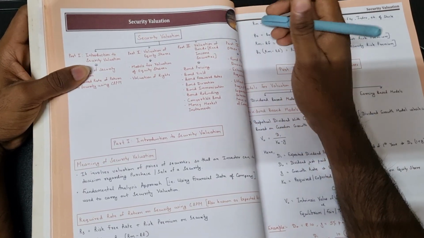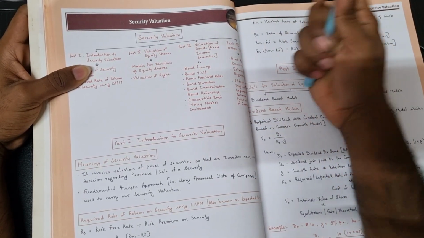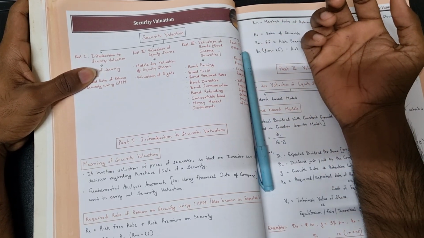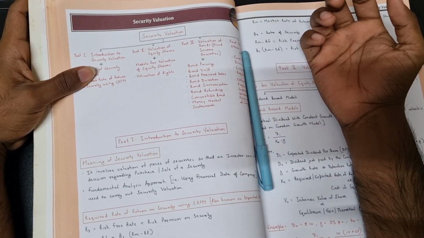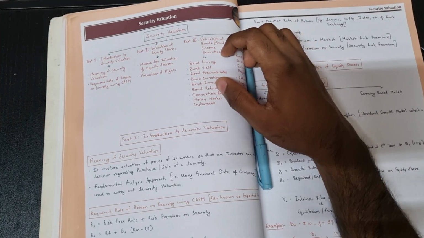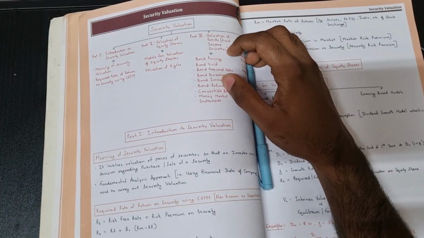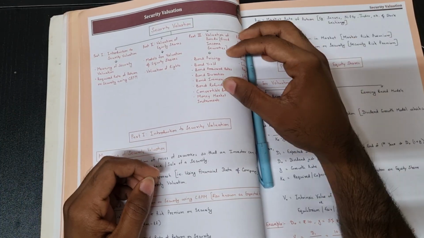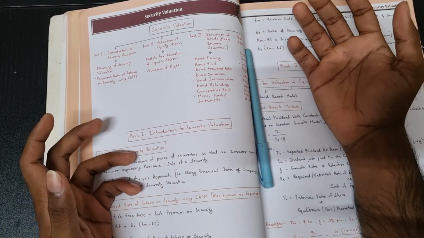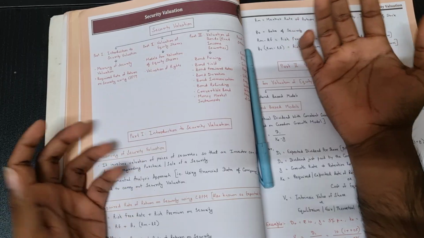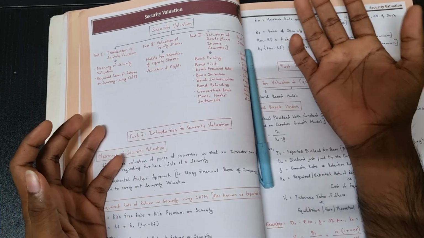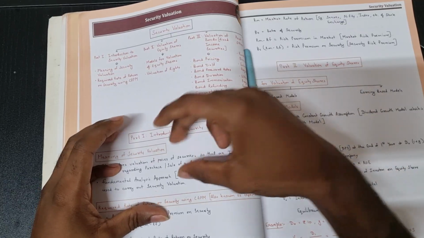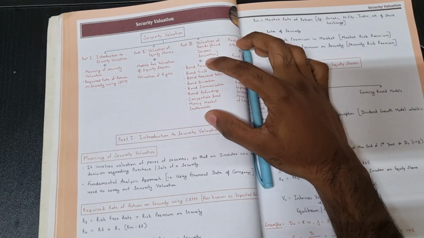So what do you mean by security? First of all, we have learned in 12th standard, if you are from a commerce background, then you might know there are various types of securities. Securities means those which are traded in the market. Which market? Financial market. What do you mean by financial market? A stock exchange, the money market, or capital market. Financial market is a broader term. Stock market comes inside it.